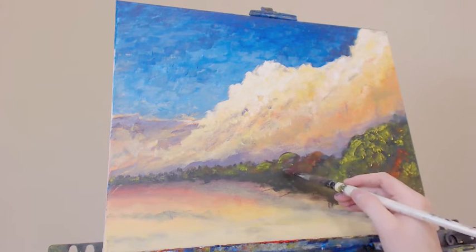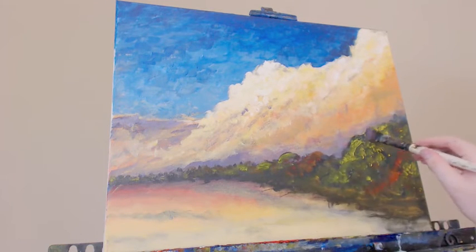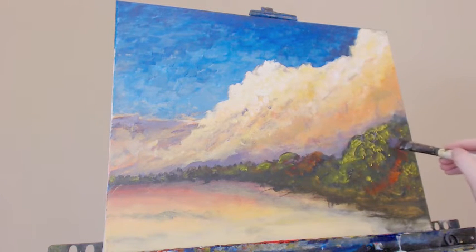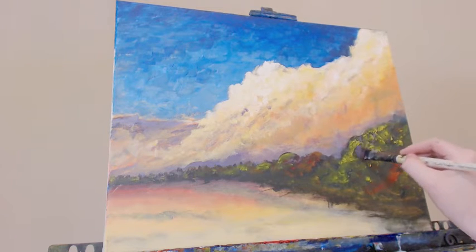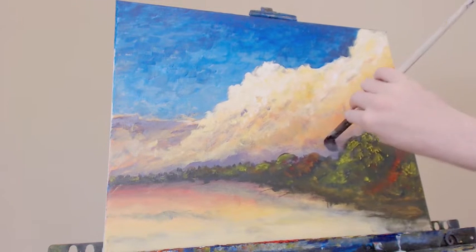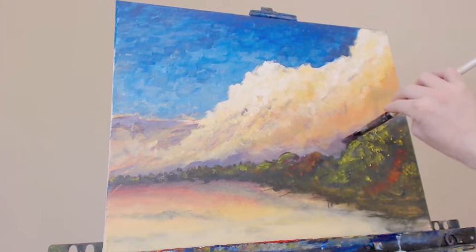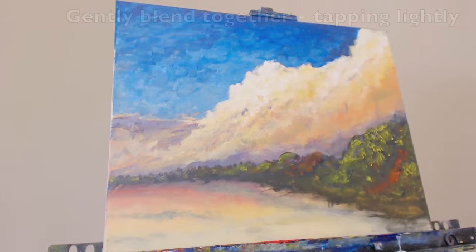Be very careful as you're doing this. Make sure that you wipe your brush off before going back into the clouds, because you might be picking up some of that yellow and orange and you don't want that in your clouds. So if you tap it at all into the tree line, be sure to wipe it off before you go back to the clouds, or you'll have a mess on your hands.